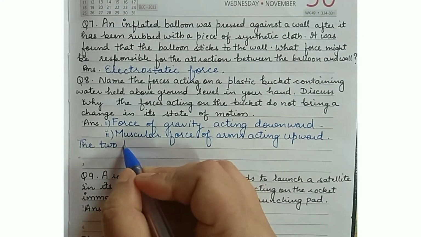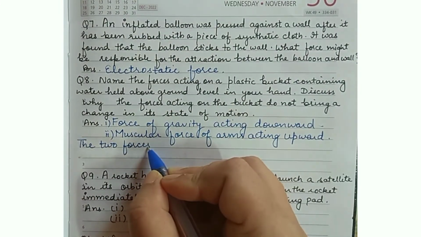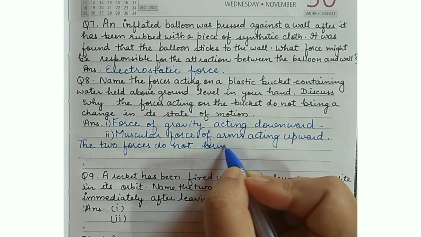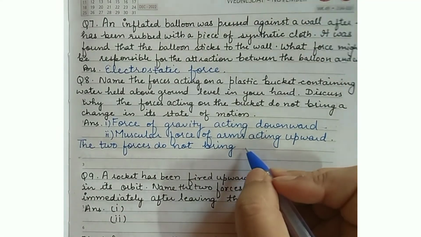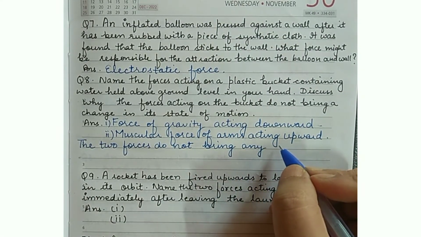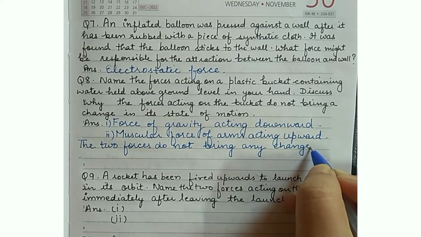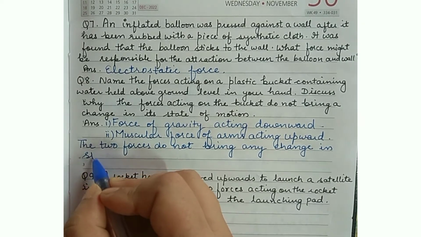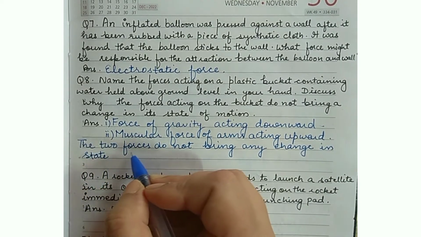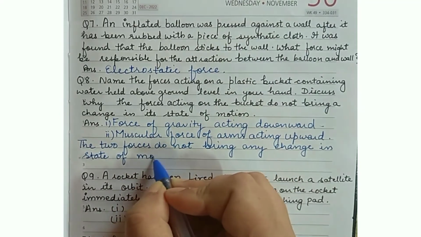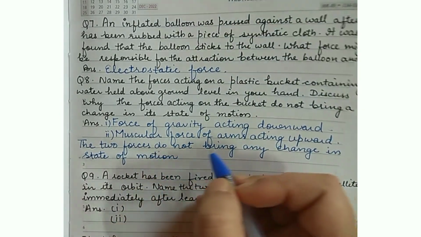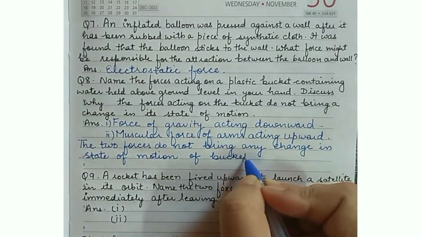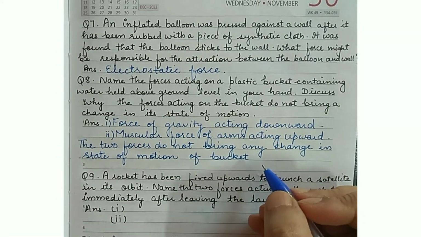The two forces do not bring any change in the state of motion of the bucket.